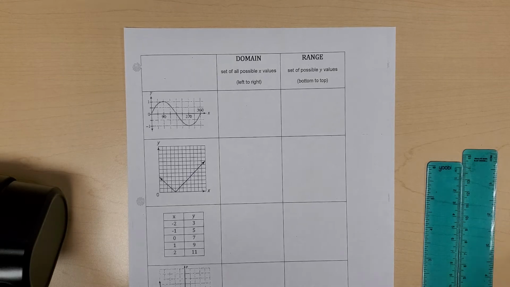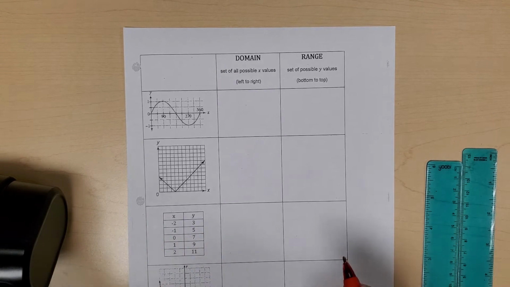Hey guys, in this video I am going to teach you how to find domain and range of a function. Domain and range is typically the hardest part of this topic that we cover, so it's very important that you find a process that works for you. I'm going to show you a couple of different ways that kids have done this in the past. I'm going to use colors, and I'm also going to show you with rulers how we do this as well.